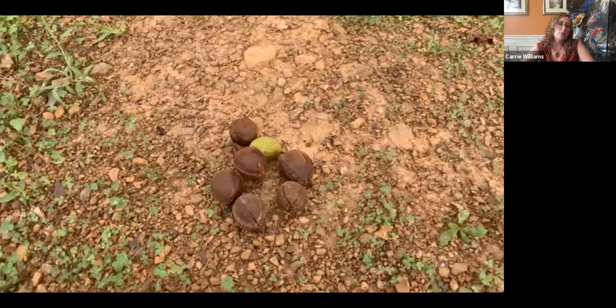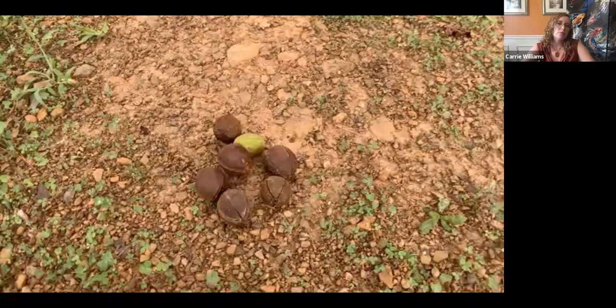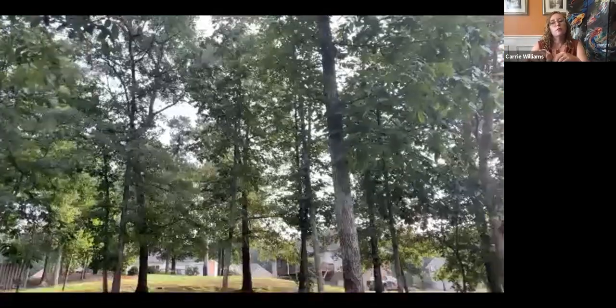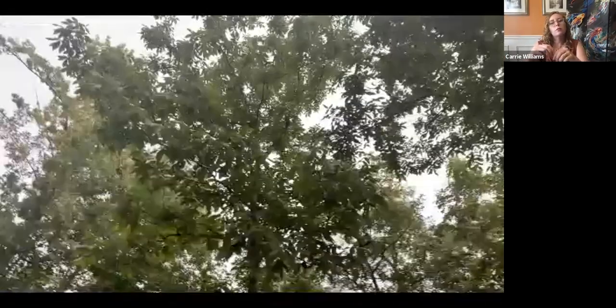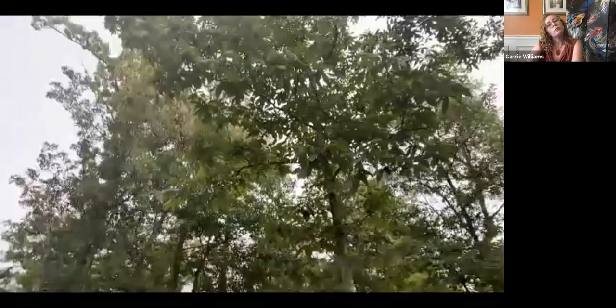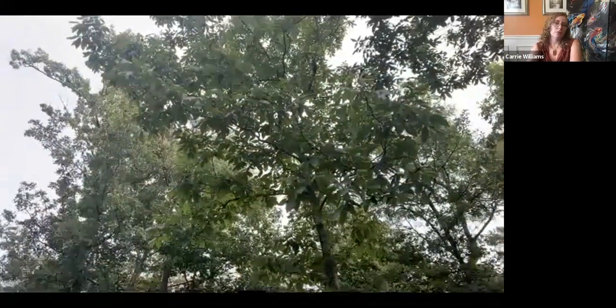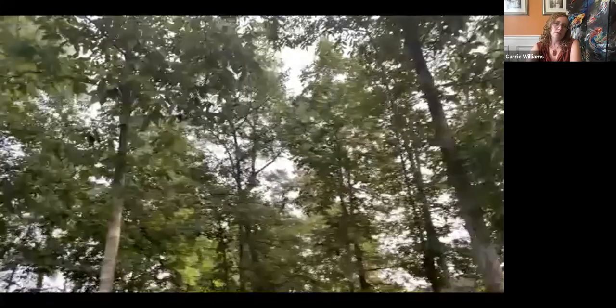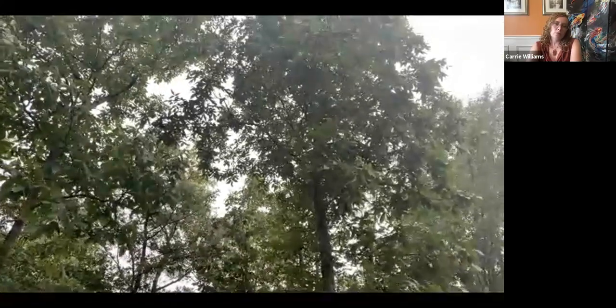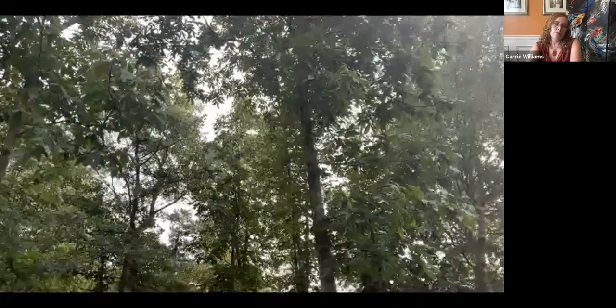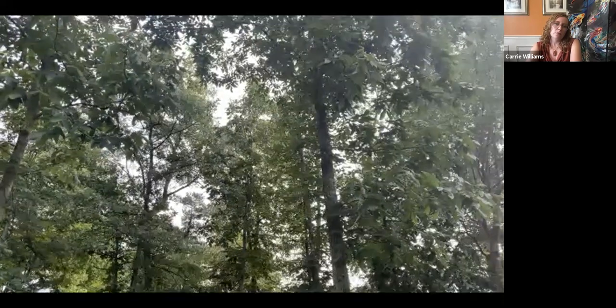Pecans, of course, we do eat. That is a type of hickory nut that we do eat. And as far as value in the landscape, hickories' fall color is really nice. They typically have a nice yellow fall color right around Halloween, at least in this part where I'm in, zone 8A. Good shade trees.